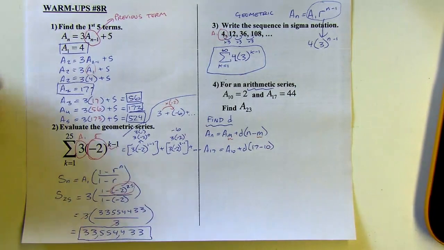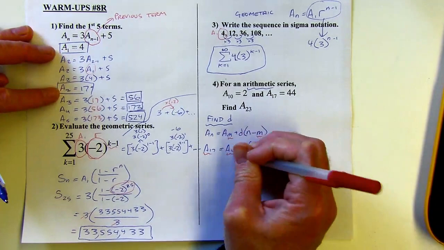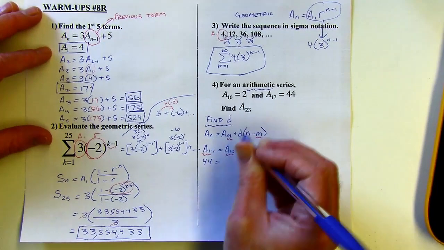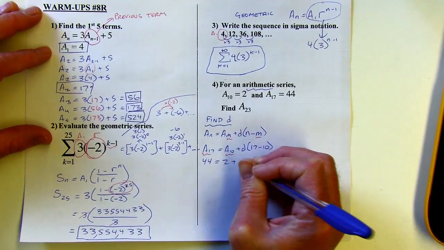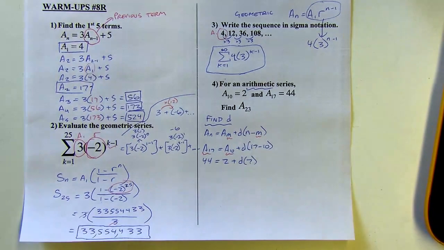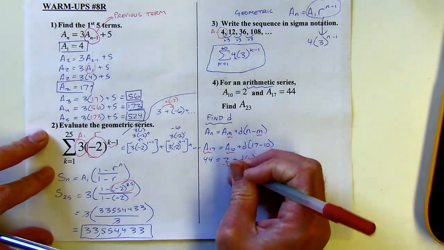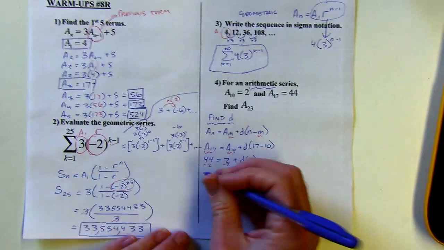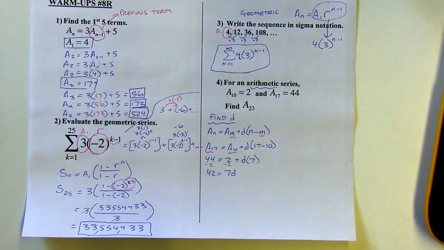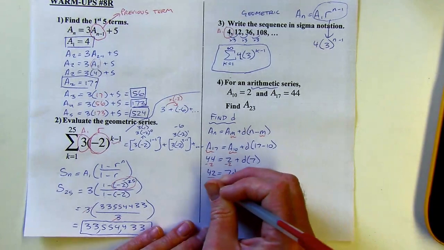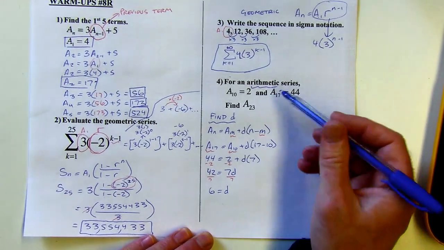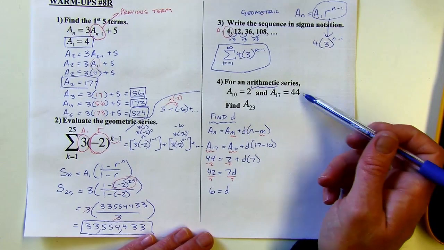Okay. Once you get that in, then plug in the actual value of these two terms. A sub 17 is 44, a sub 10 is 2. And hey, 17 minus 10 is 7. And then I'm just solving this for d. So I'm going to subtract 2 from both sides. I rewrote that as 7d, and then divide by 7, and your difference is going to be 6.